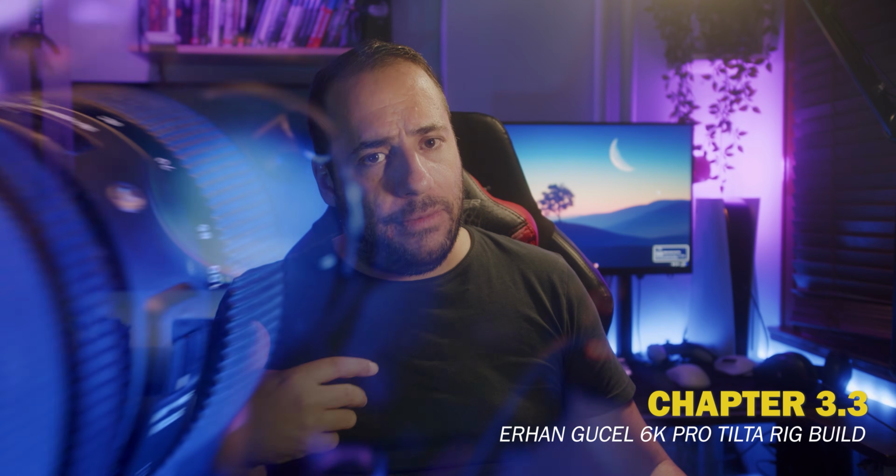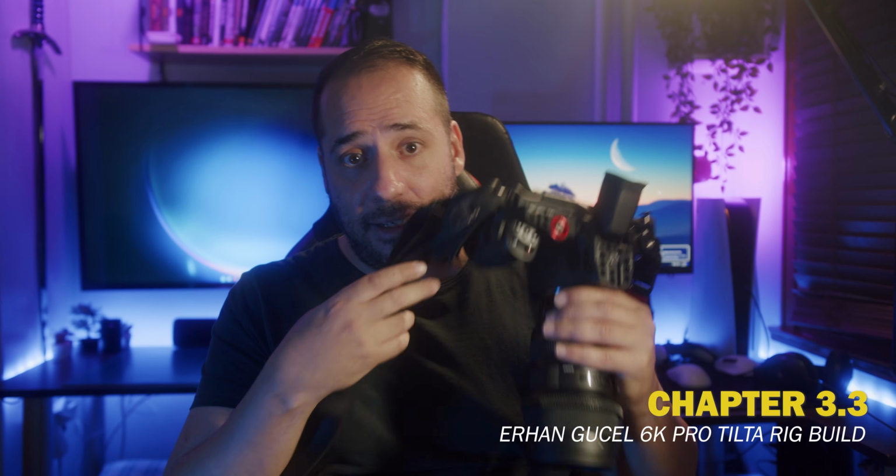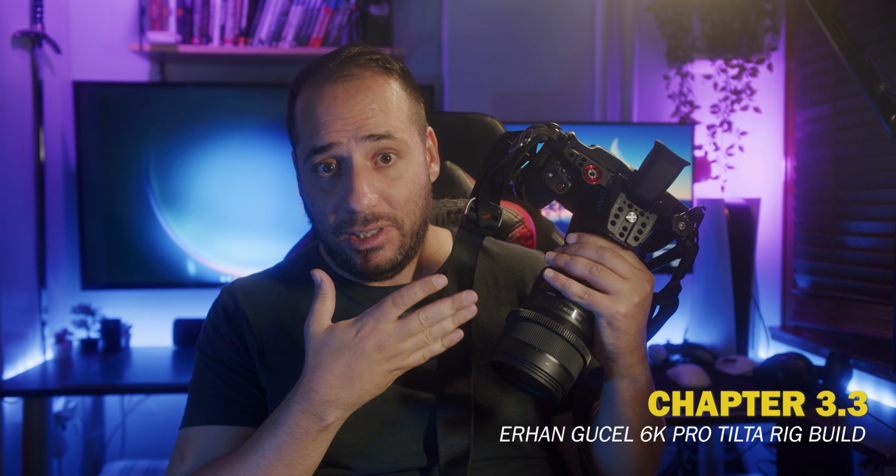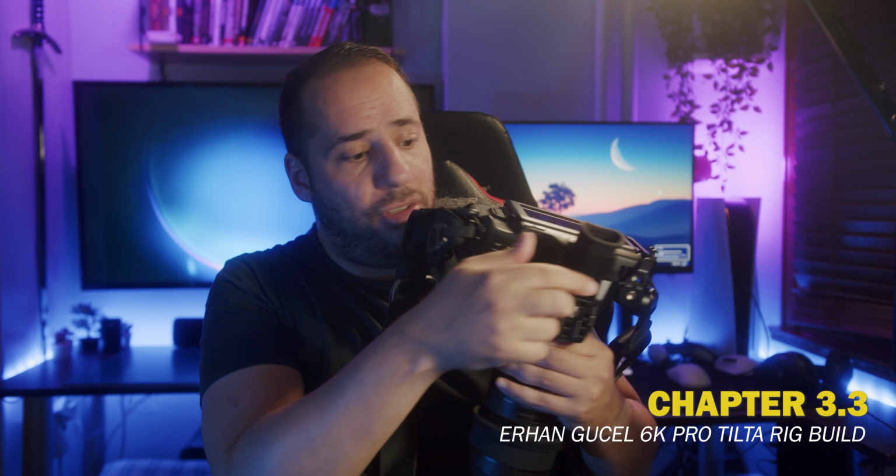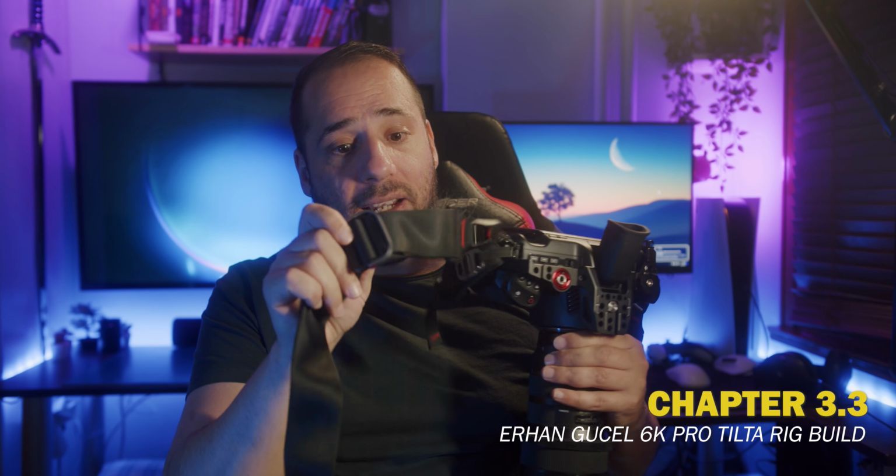But recently I find myself using a much smaller setup for everyday shoots. I carry the camera with me like this, and this works really well. This is basically the 6K Pro with the viewfinder attached, the Tilta cage, and a Peak Design Slide and Peak Design Clutch on it.